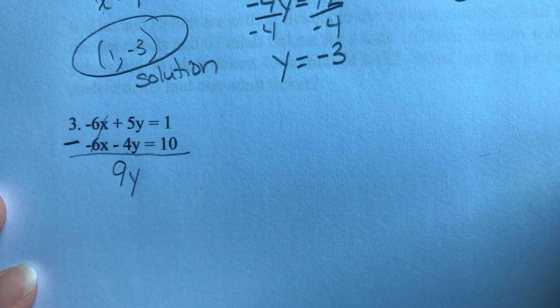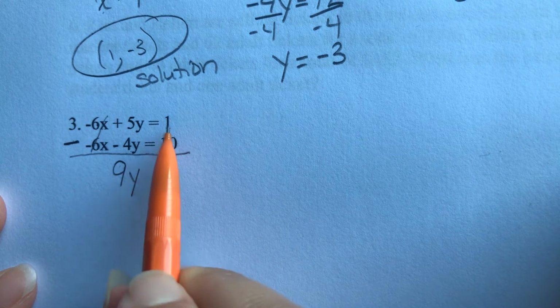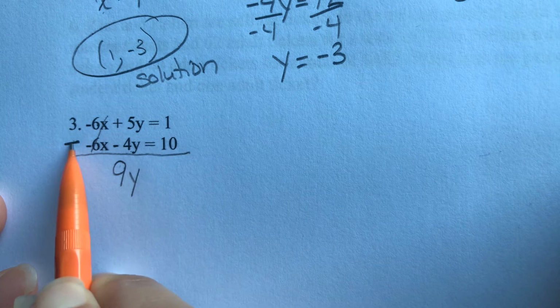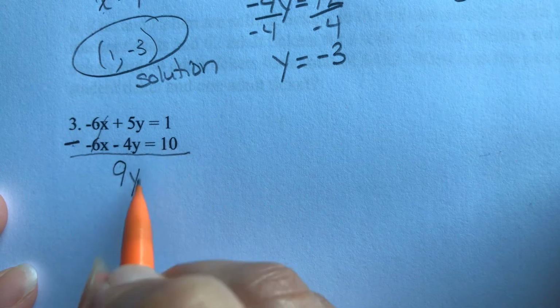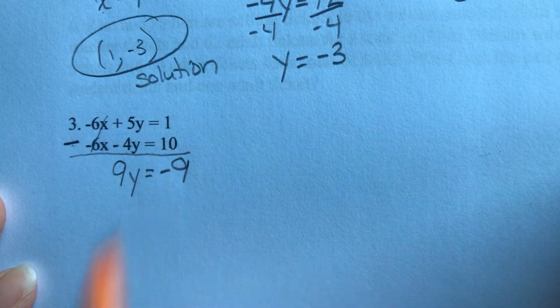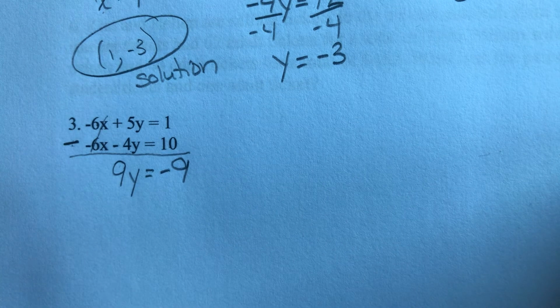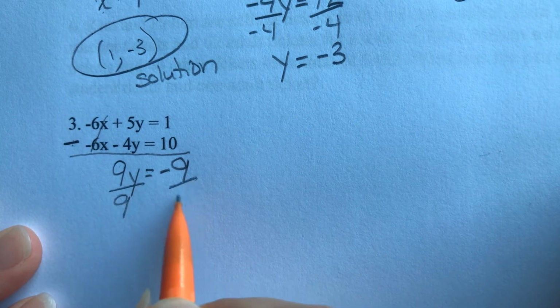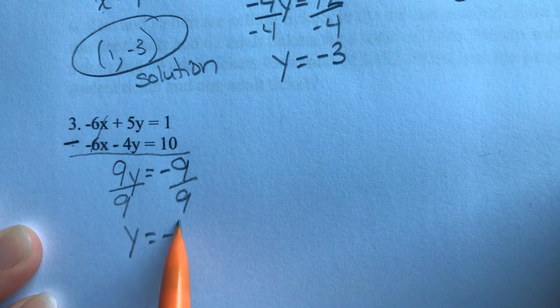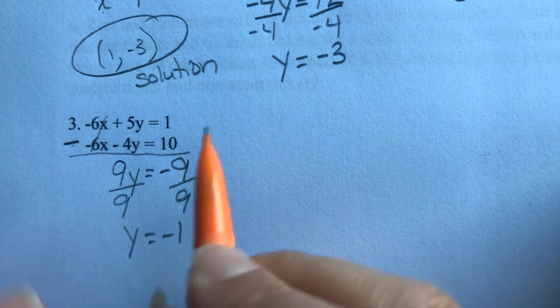So I get 9y. 1 minus 10, negative 9. Again, use your calculator if the integers aren't one of your strong points. All right, divide by 9, y equals negative 1.